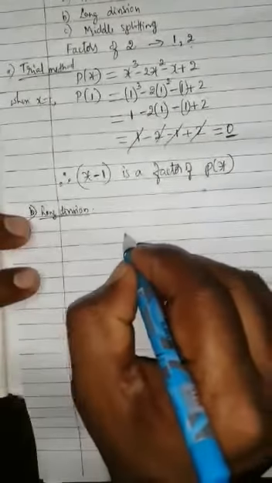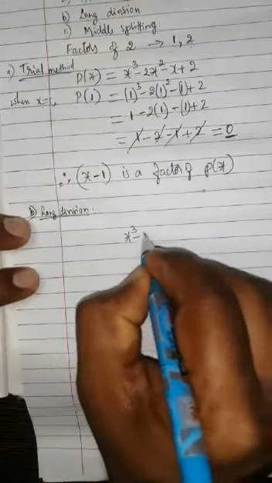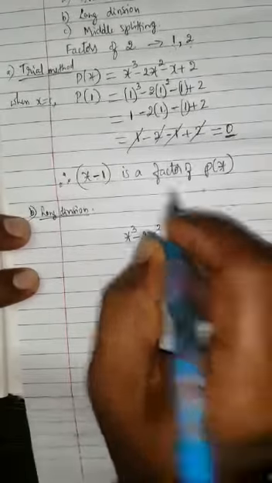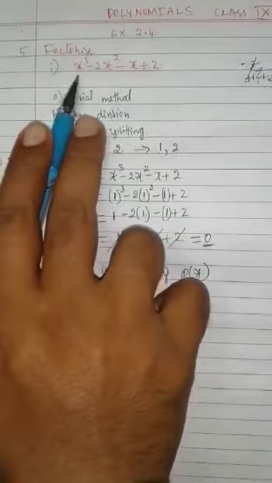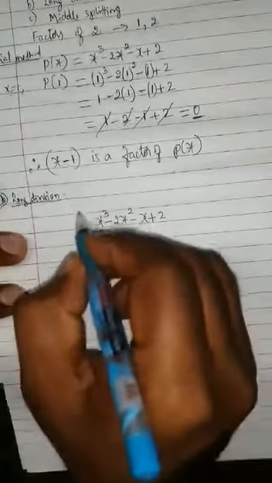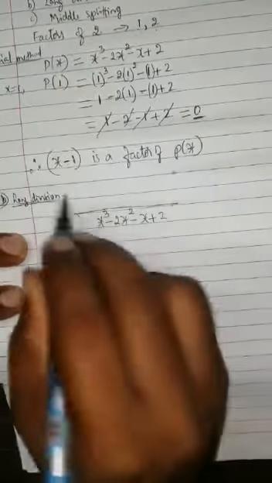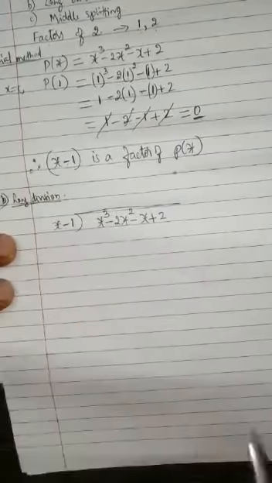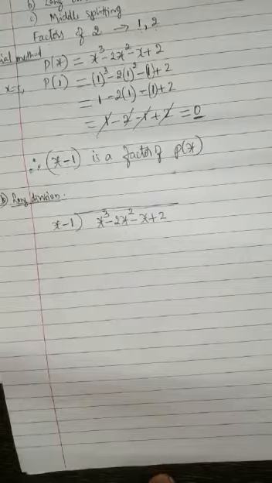The polynomial given is x cube minus 2x square minus x plus 2. So I'm writing it out. It should be divided by the factor we just got, that is x minus 1. This is called a long division.